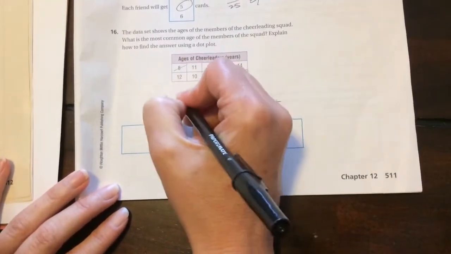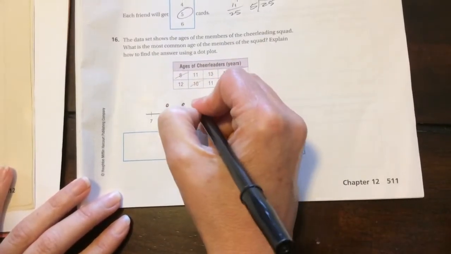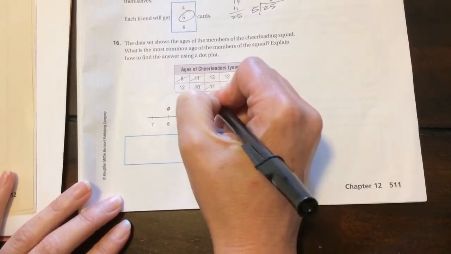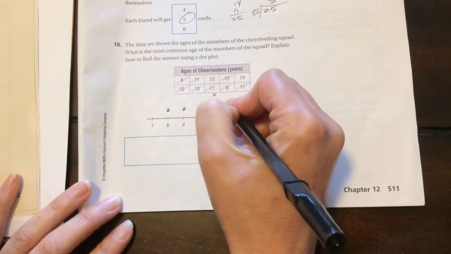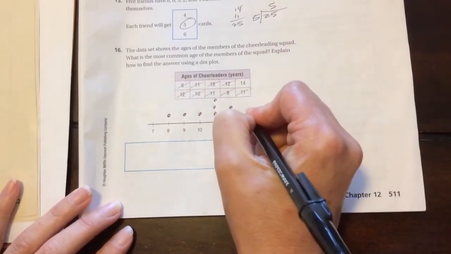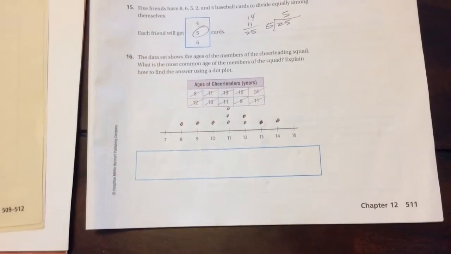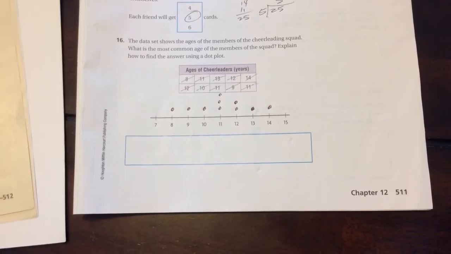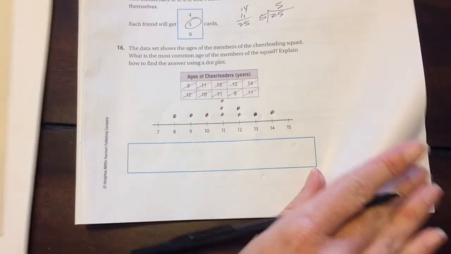9, 1, 10, 1, 11, 1, 2, 3. 12, I have 1, 2. 13, I have 1. 14, I have 1. So if I draw a dot plot, the value 11 appears 3 times. So the most common age of the cheerleaders is 11 years old.